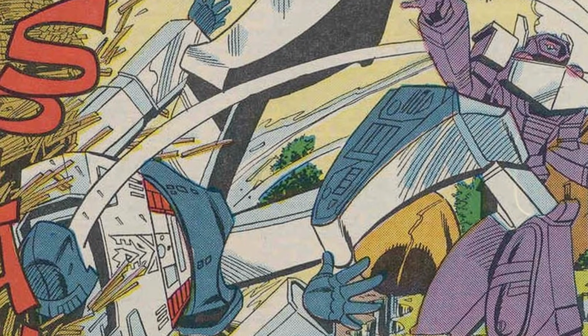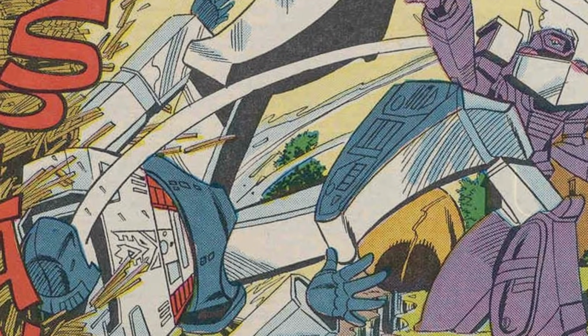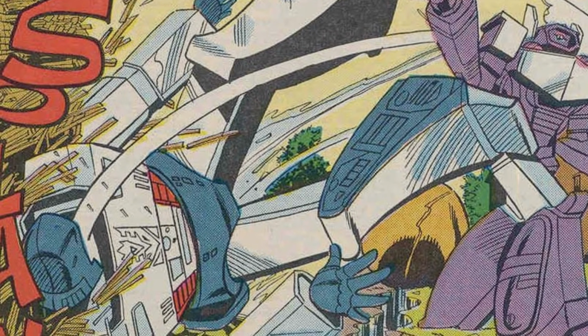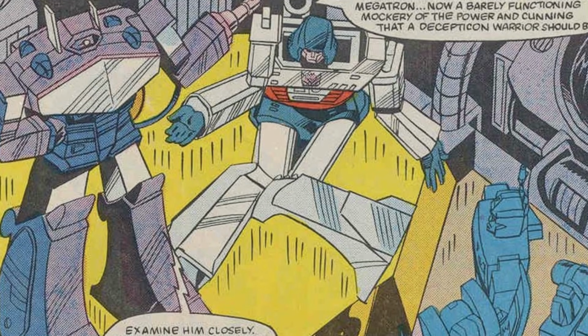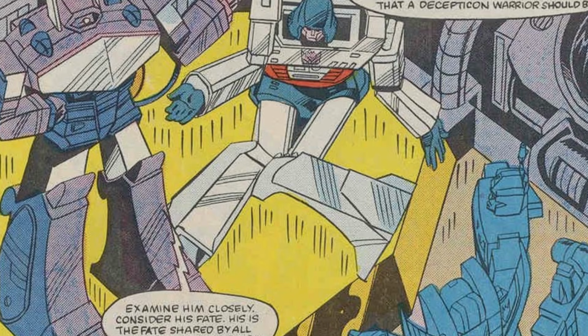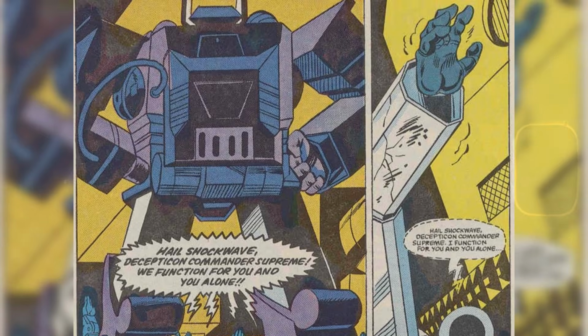Instead, he spares him, not out of mercy, but out of logic. To Shockwave, Megatron still has value as a tool, and destroying him now would be inefficient. Shockwave then returns to the Ark carrying Megatron's broken body, using him as a living warning to the other Decepticons. One by one, the remaining Decepticons fall in line, swearing loyalty to Shockwave's rule.